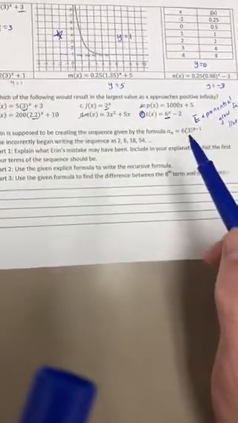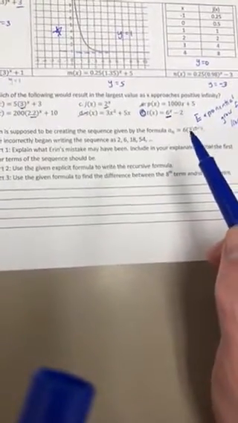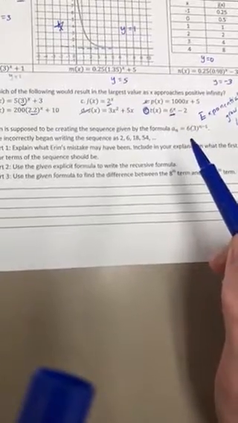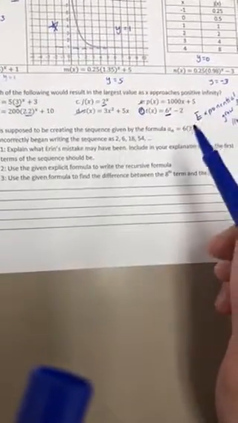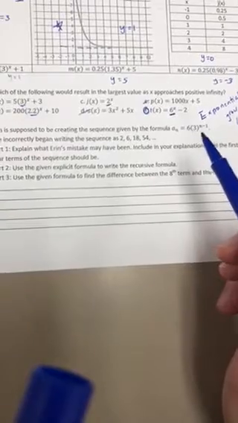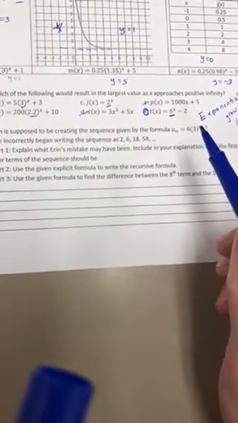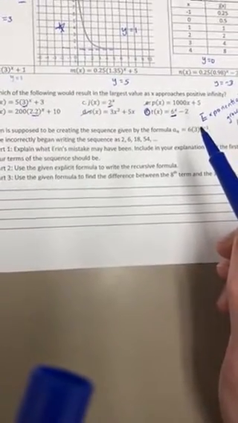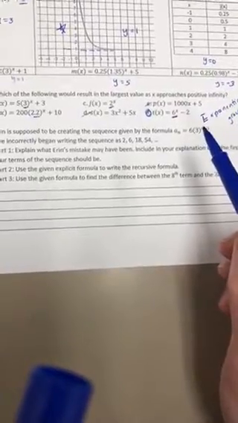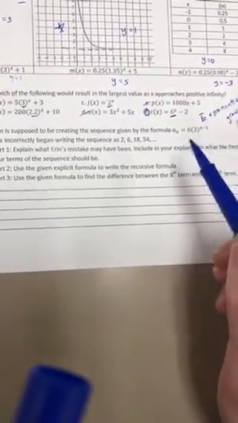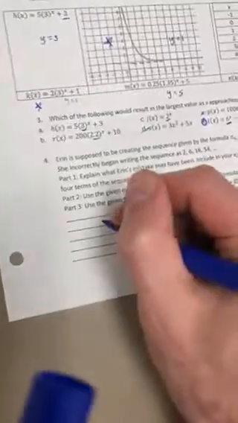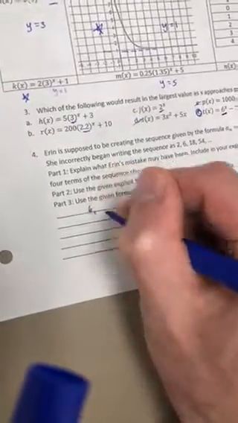So the first term, if I use my calculator's table, I would need to put in 6 times 3 to the x minus 1 power. The first term is actually going to be when I plug in a 1. So if I do that, that's 1 minus 1 is 0. 6 times 3 to the 0 power is 6. The first term should have been 6.